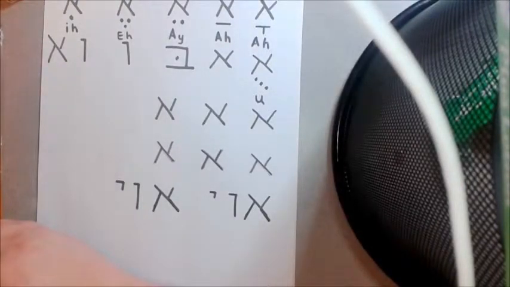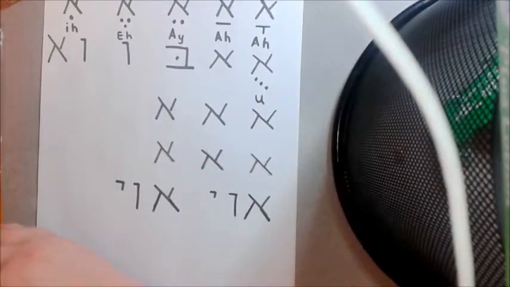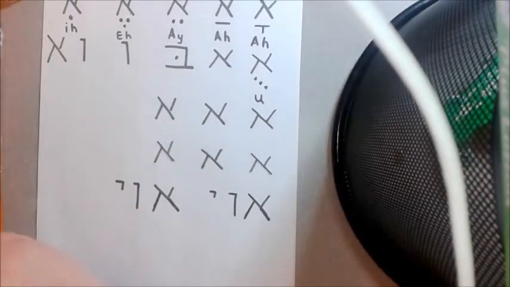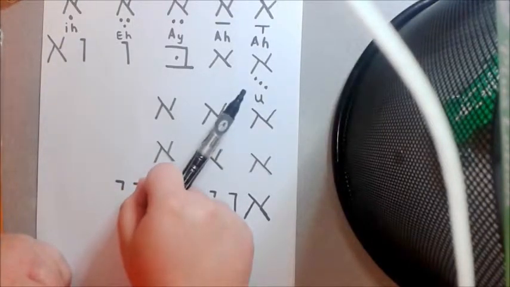Remember, the hard sound, the b as opposed to the v, is going to be the one that has the dot. So all of these, if I were to put, say, this one underneath the bet, it would be ba. Same thing here, ba. If I were to put the two horizontal dots underneath the bet, it would be be. Be, bi, bu.